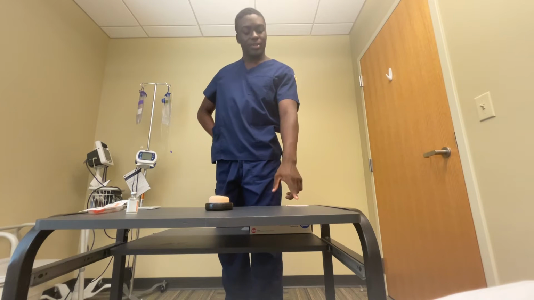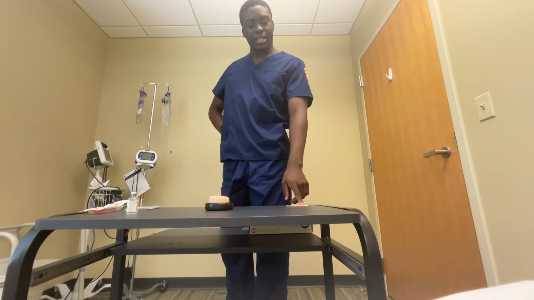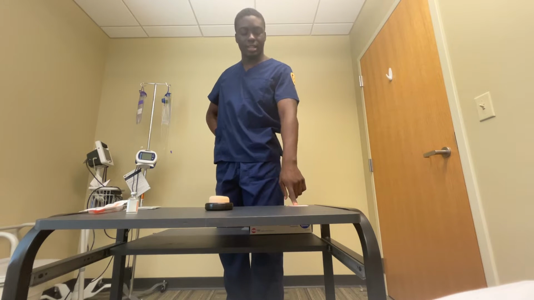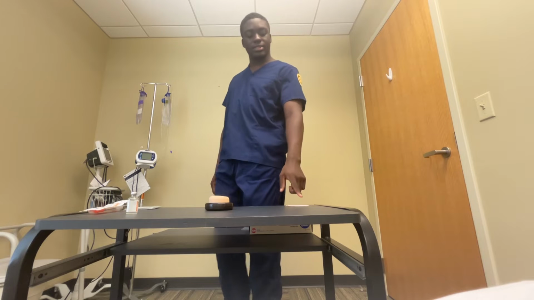Today I will be performing an intradermal injection. First, I will start off with my orders, which is purified protein derivative, 0.1 milliliter intradermally times 1 dose. And then I will align that with my 5 rights of medication, ensuring that this is the right medication.